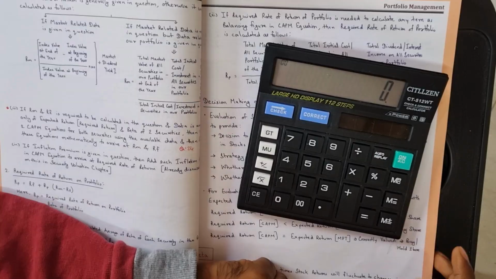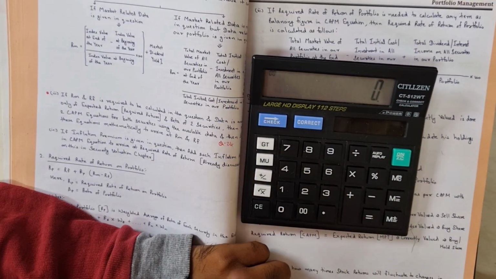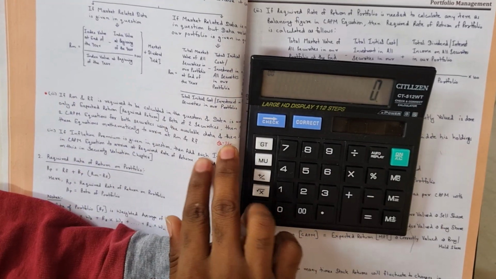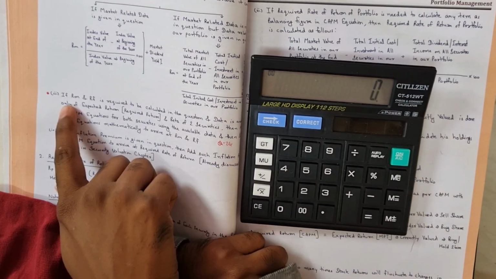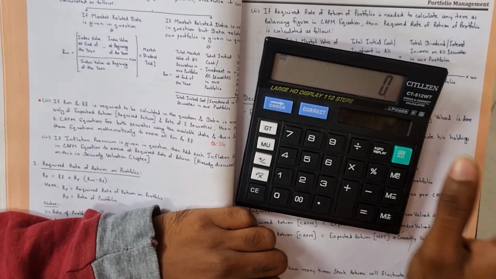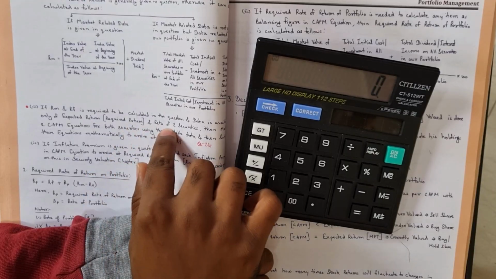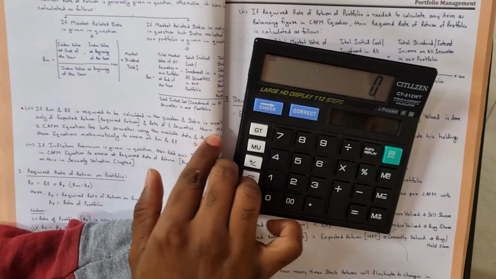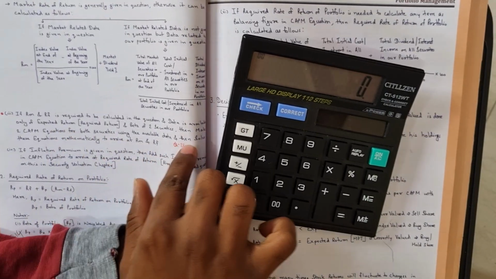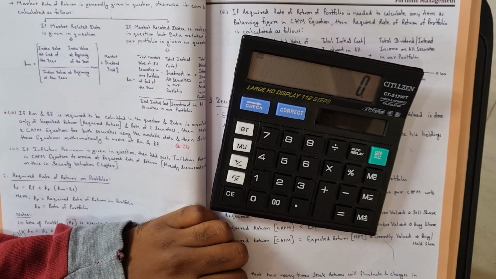Next, we have a specific question here, question number 24, I'll relate it to you there. I'll just read it out; if you understand, well and good. If you don't, I'll explain it to you there also. If RM and RF are required to be calculated in the question and data is available only of the expected return, that is the required return, and beta of two securities, then make two CAPM equations for both securities using the available data and solve these equations mathematically to arrive at RM and RF.